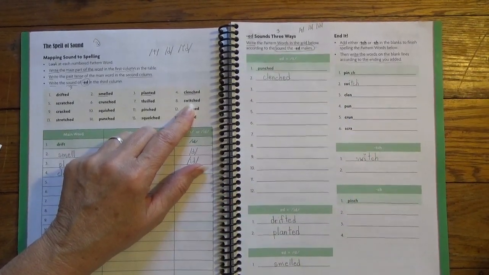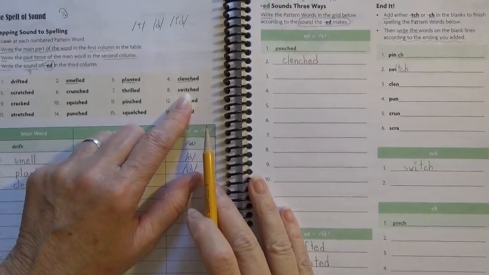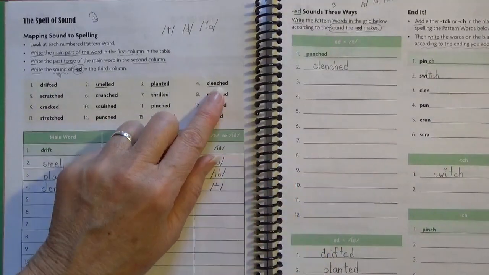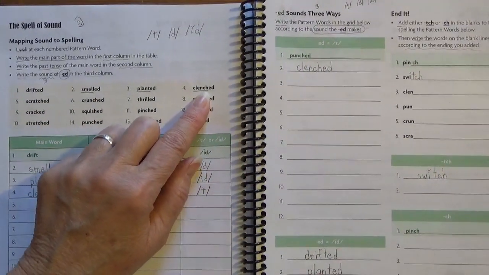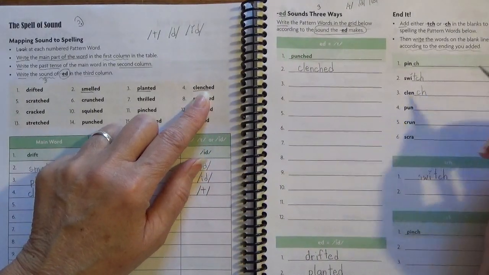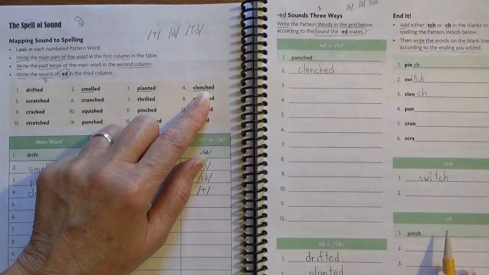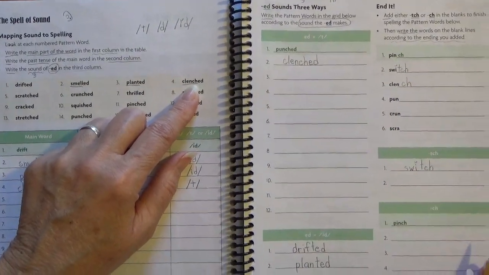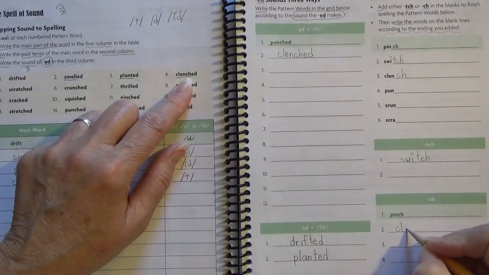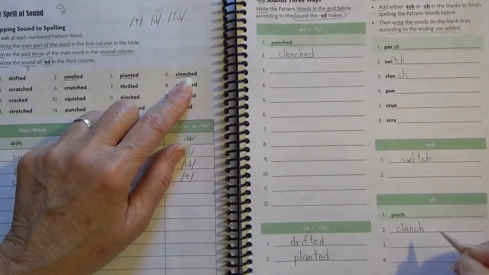So I'm going to go over here and I'm going to see where the word clenches. Clenched. Ooh, right there it is. Clenched. And it is just a CH. So I'm going to write CH. It was a consonant, so I added CH. I'll come down right here, right below the word pinch, and I'm going to write clench. C-L-E-N-C-H. Clench.